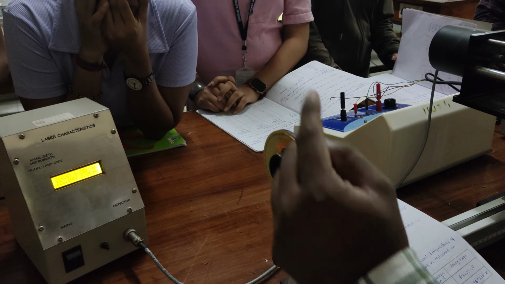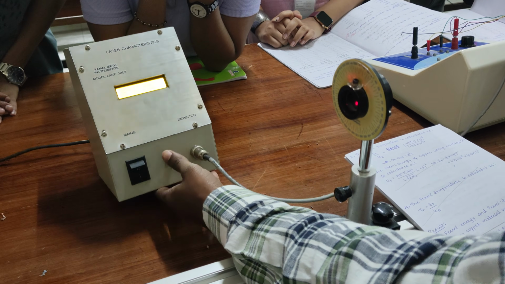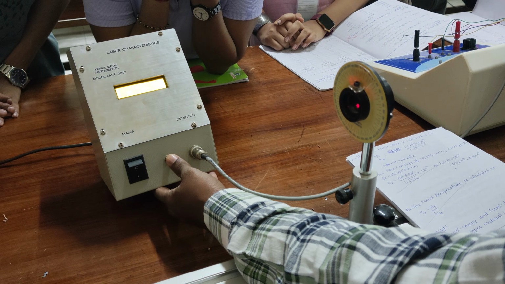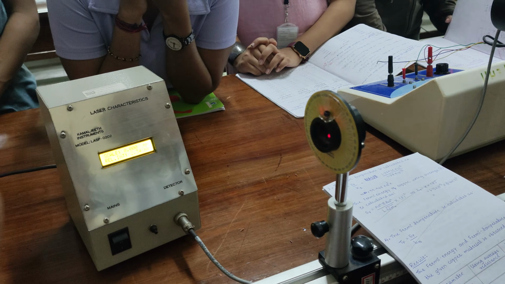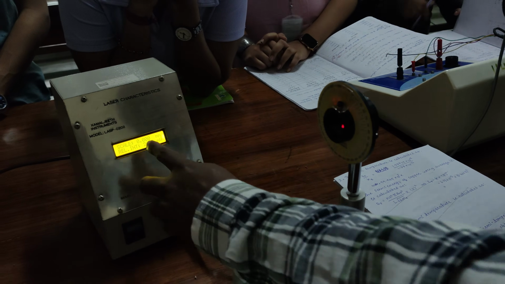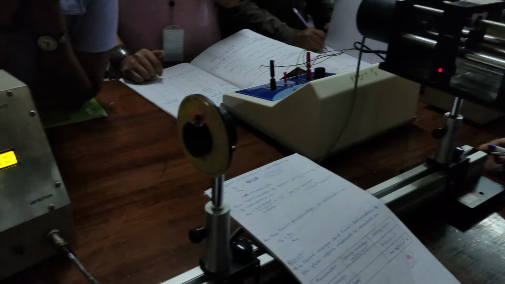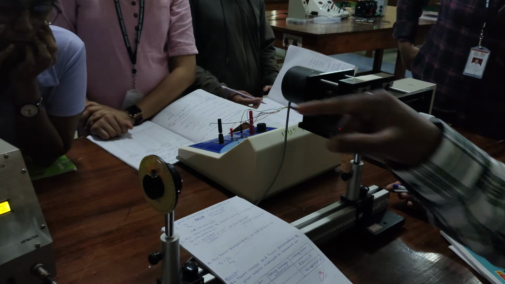Now you have to reset this as the origin. You hold this press button for 1-2 seconds. Then your scale will become 0, which means you are at the origin. From now, you have to change the scale to 0.1. So first you go to 0.1. Here, set it to 0.1.